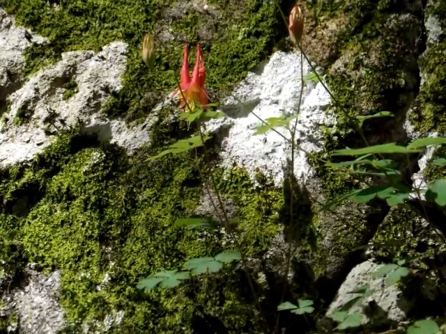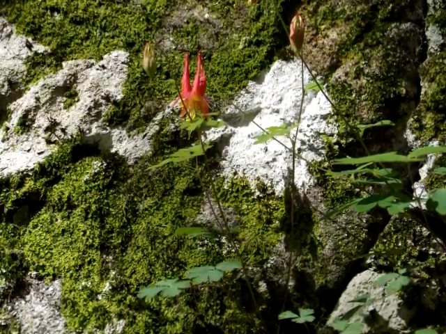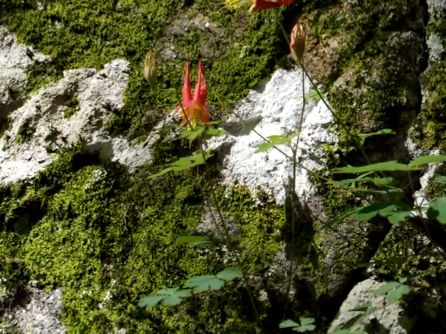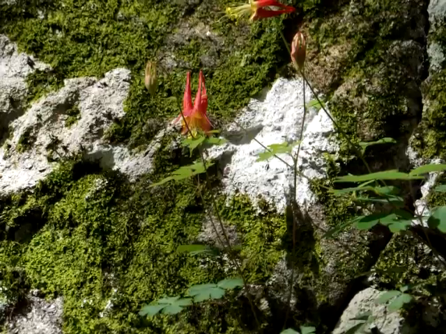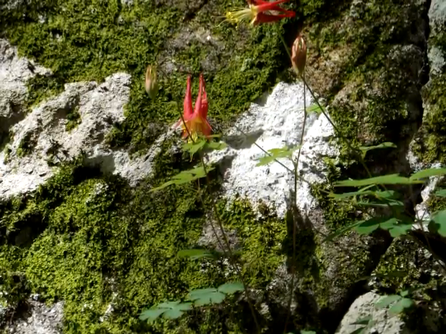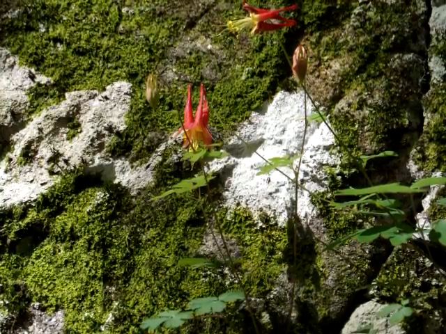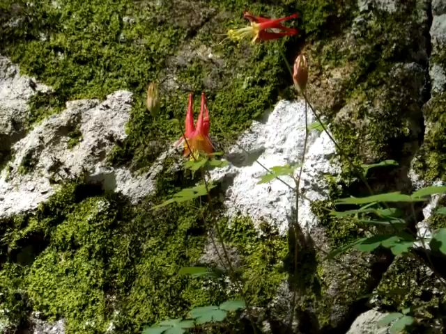This plant, by the way, is columbine, and notice how it's growing right out of a rock. And notice also that the rock is covered in mosses and lichens. And again, this raises that earlier issue I brought up of how living organisms are actually part of the process of breaking down rocks.